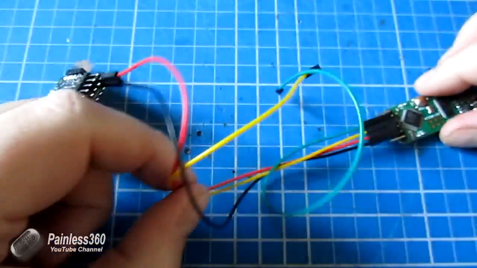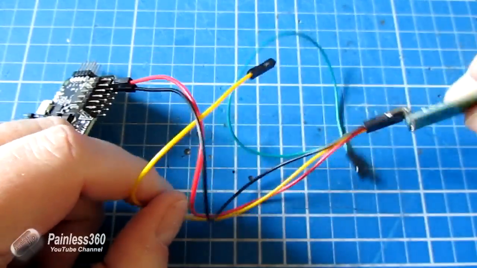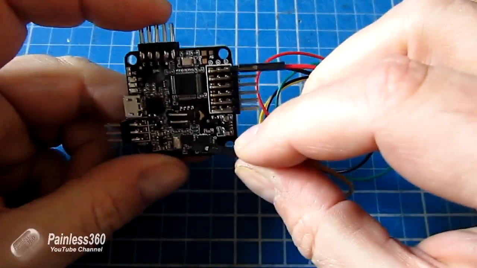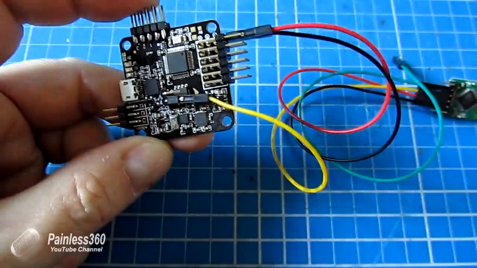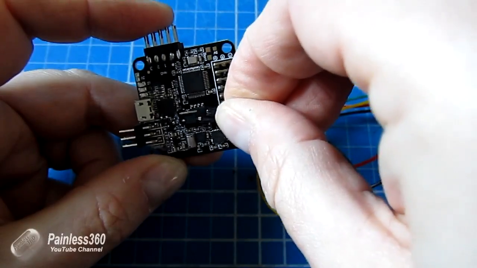Then we need to connect the yellow pin, which on the MinimOSD end is plugging into receive, into transmit, which is that pin there. And then we need to plug the last cable into the other spare pin.